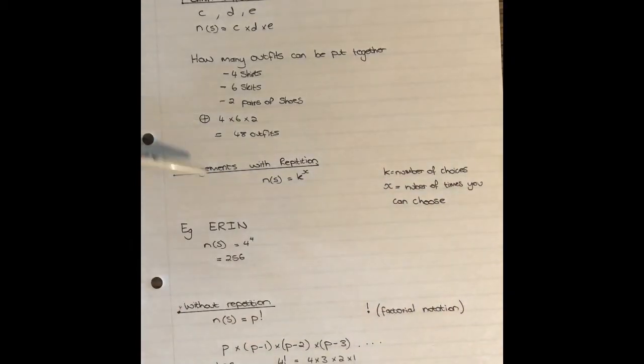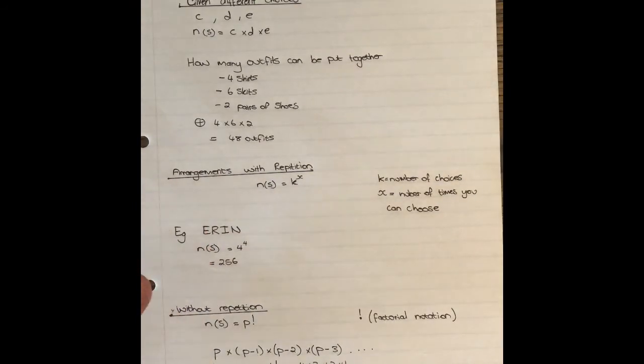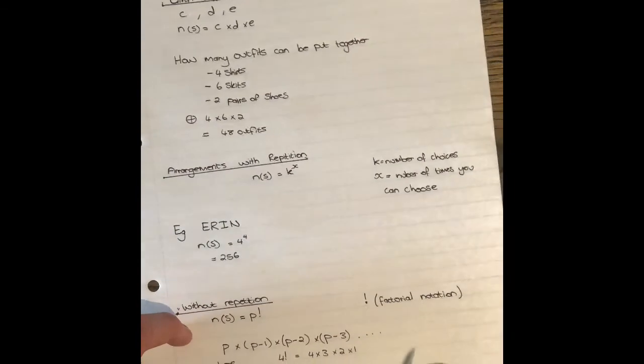An example of this would be the name again, Aaron. Let's see how many ways we can arrange the letters of Aaron. 1, 2, 3, 4. 4 factorial, which is 24.